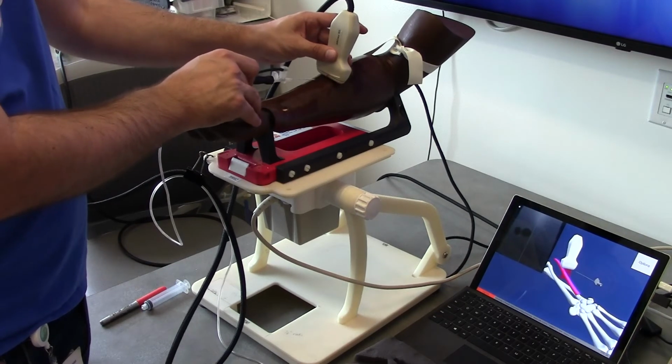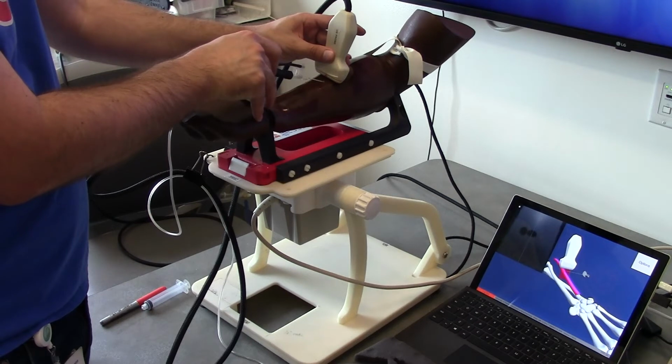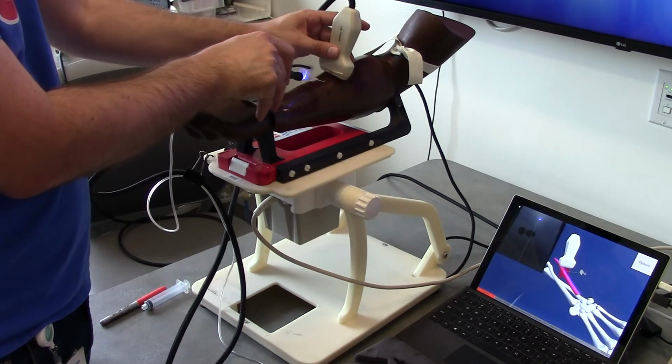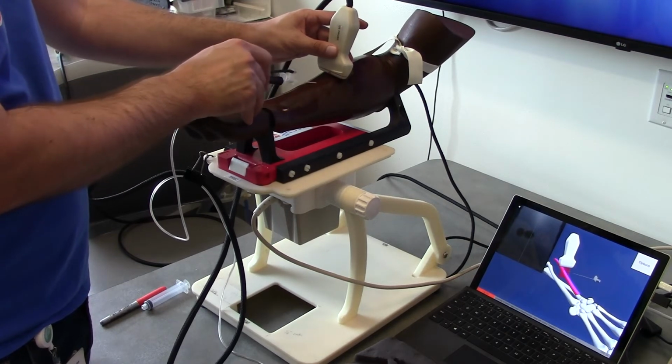The simulator can track the needle in 6 degrees of freedom with 0.4 mm accuracy via the needle tip. A blue or red LED lights up upon venous or arterial entry, respectively. The LED light remains on until the needle is removed from the vessel.